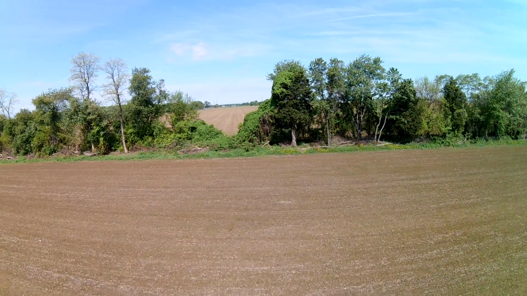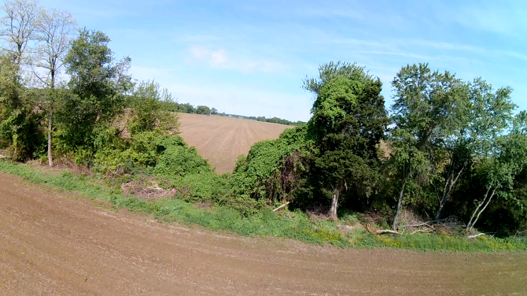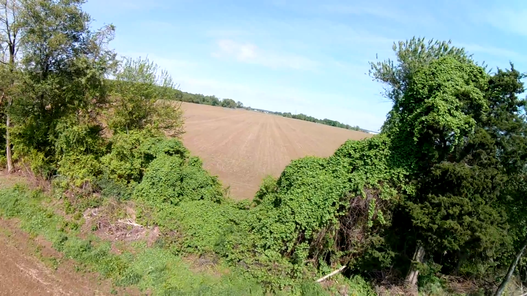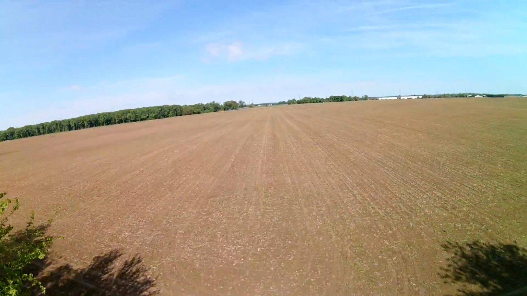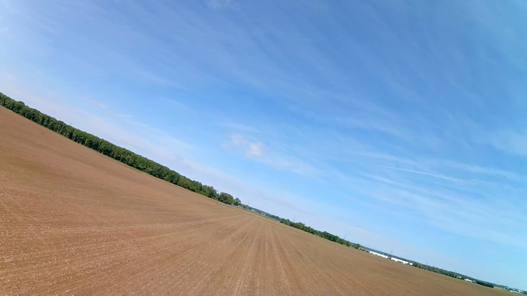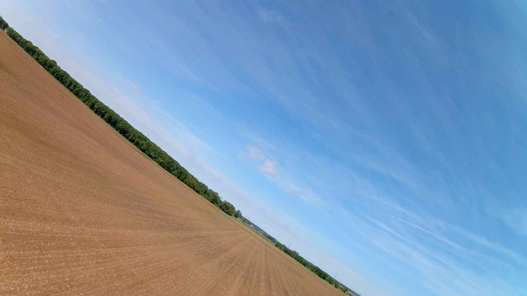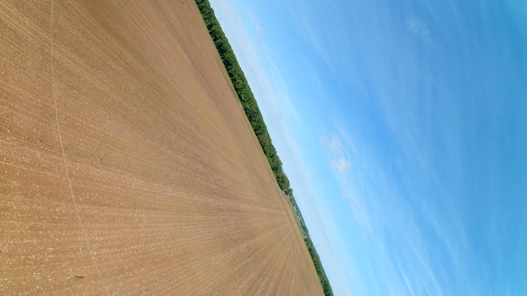But wait, the Eagle Tree Vector was set to engage return to home if it didn't see any activity on the S-bus. Earlier in the day, I tested this functionality on the ground by turning off the transmitter. I could clearly see the message indicating return to home was engaged, and the flight mode indicator switched to RTH, return to home.